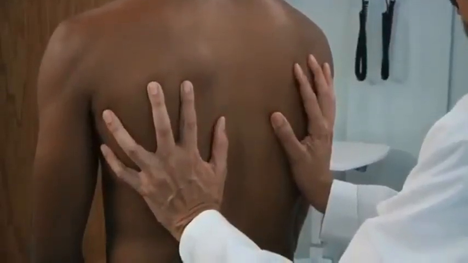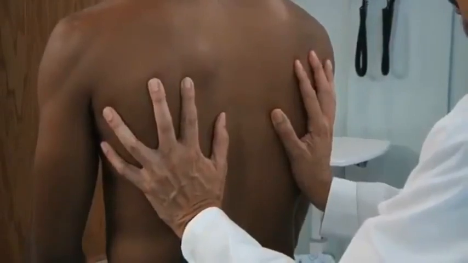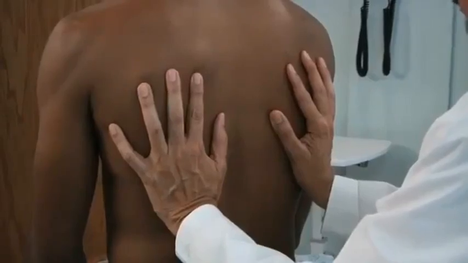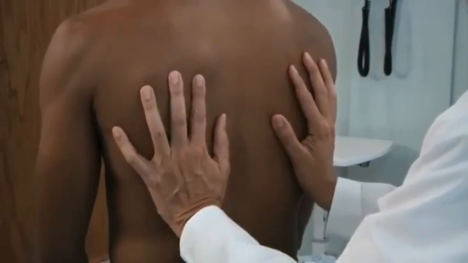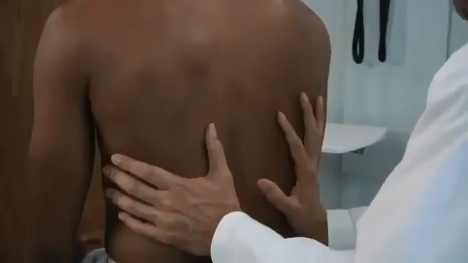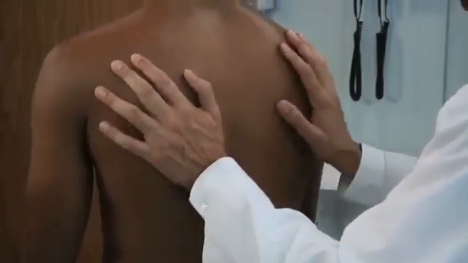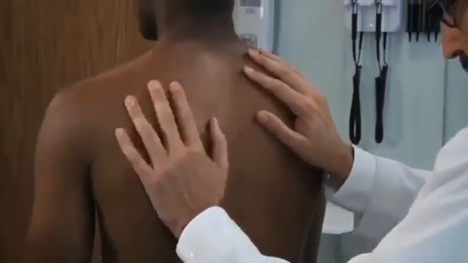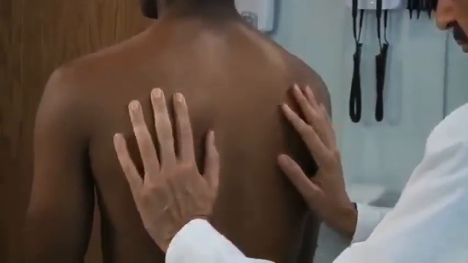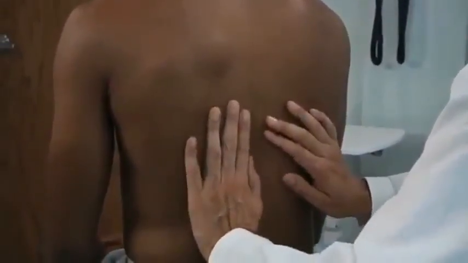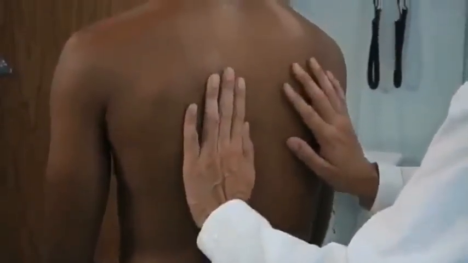Feel for the vibrations of tactile fremitus as the patient continues repeating 99 or some similar phrase consisting of 2 or 3 equally accented syllables. Using the ball of your hand or the ulnar surface, identify the areas of increased, decreased, or absent fremitus. Palpate and compare symmetric areas of the lungs as you identify and locate any areas of increased, decreased, or absent fremitus. 99. Okay, you can stop there.